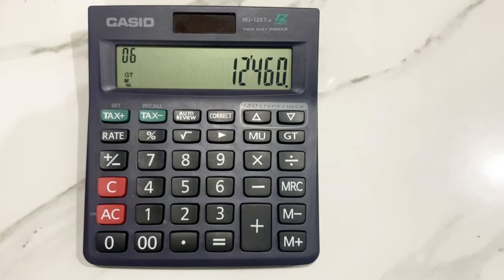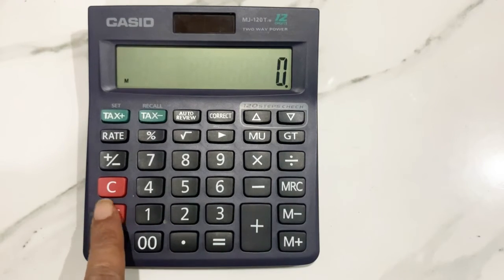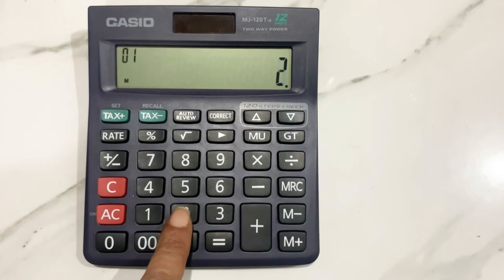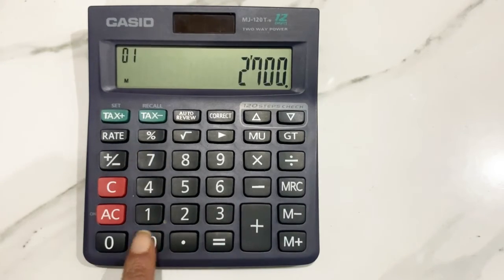Now let's move on to another example. Let's say we have an item and the price of that item is 27,000. You want to find out what the final price will be after 11% off.